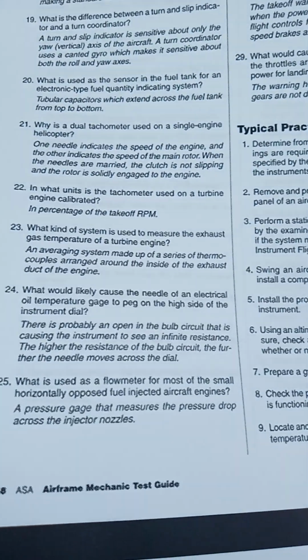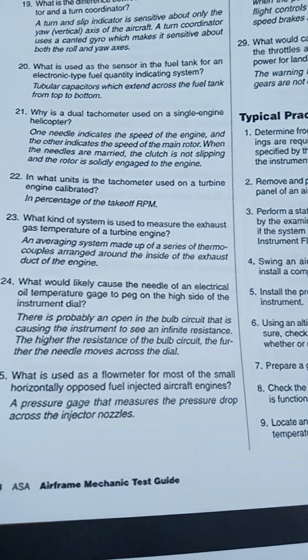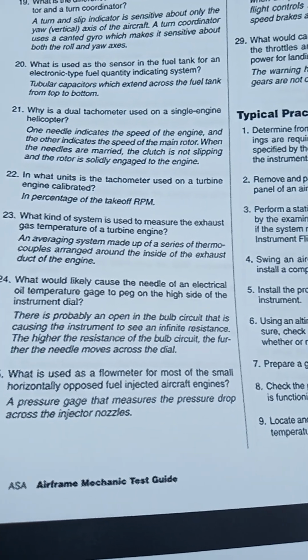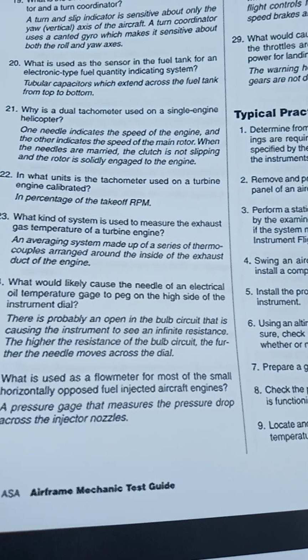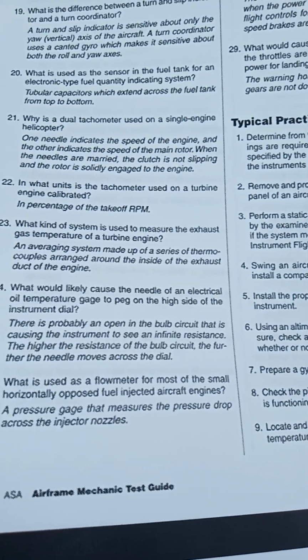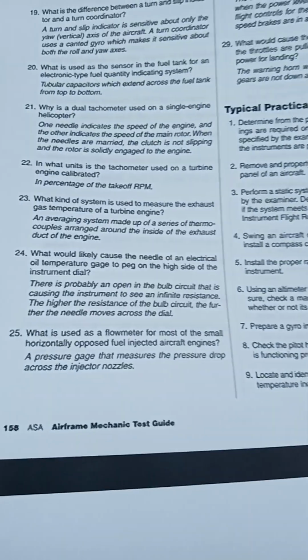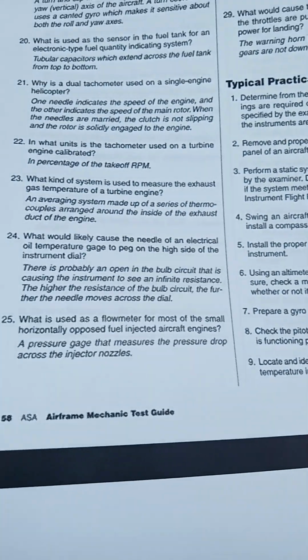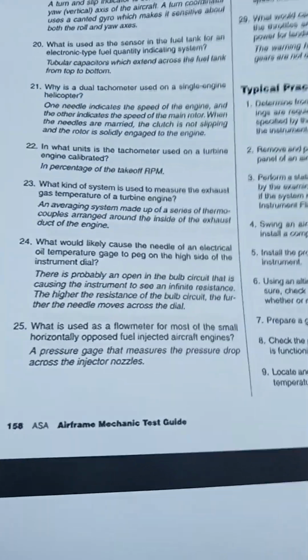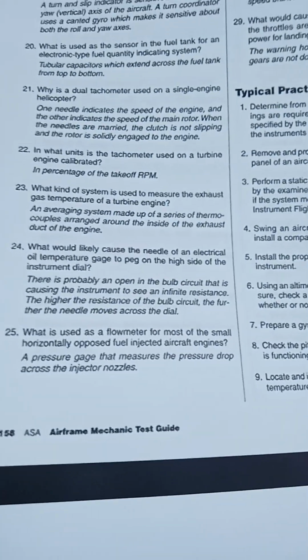Why is a dual tachometer used on a single engine helicopter? One needle indicates the speed of the engine, the other indicates the speed of the main rotor. When the needles are married, the clutch is not slipping and the rotor is solidly engaged to the engine. In what units is the tachometer used on a turbine engine calibrated? In percentage of takeoff RPM.